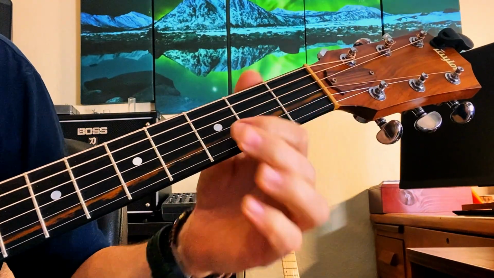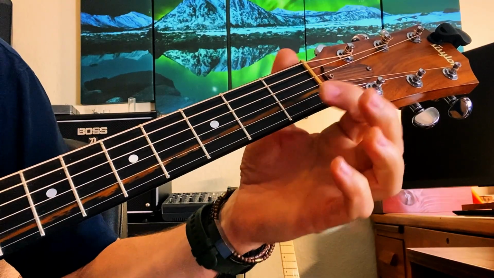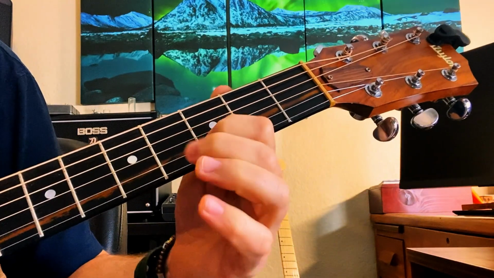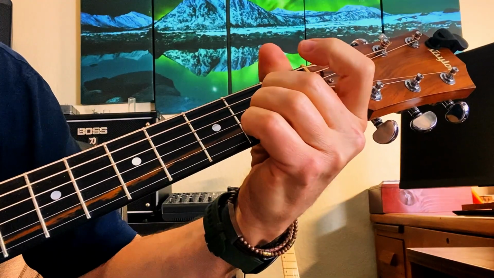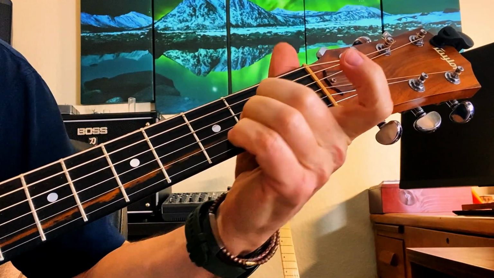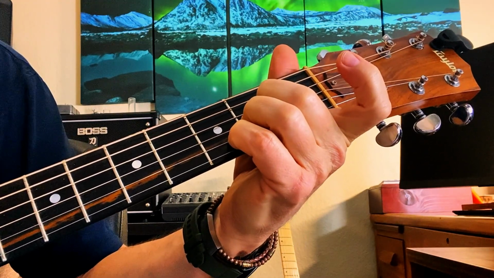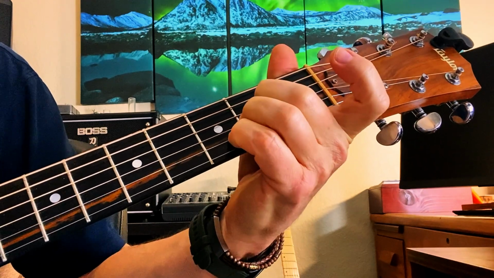So how are we going to find a D? Well, on our top note here, B, C, D. There's our D right there. We're already playing a C sharp. So just up one. There we go. So you go from a C sharp up to a D.